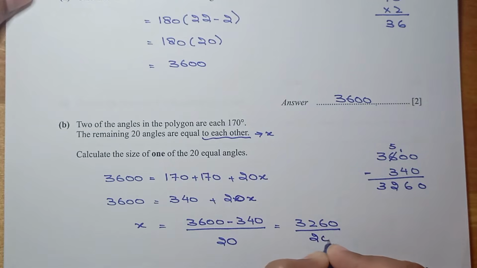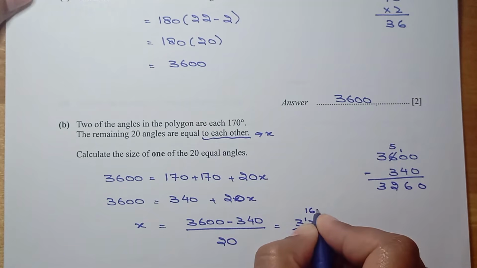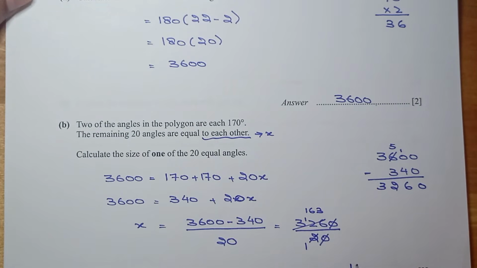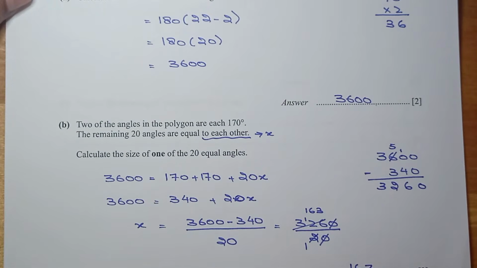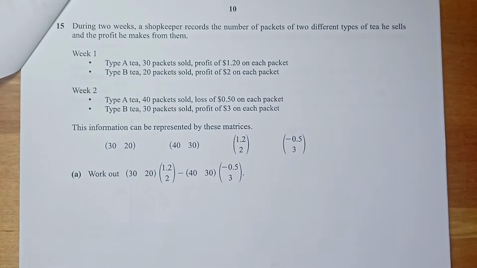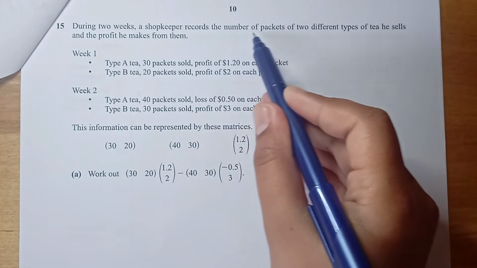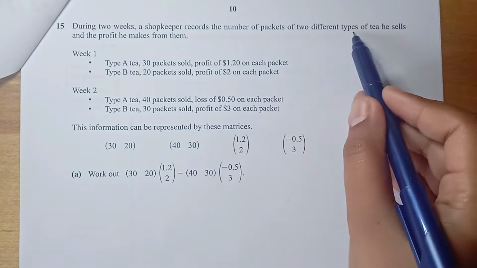Dividing by 20, so we can cancel the zeros. 2 times 1 is 2, 2 times 1 is 2, 2 times 6 is 12, and 2 times 3 is 6. So one of those 20 equal angles is 163.